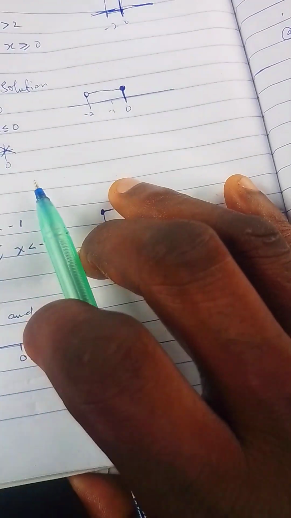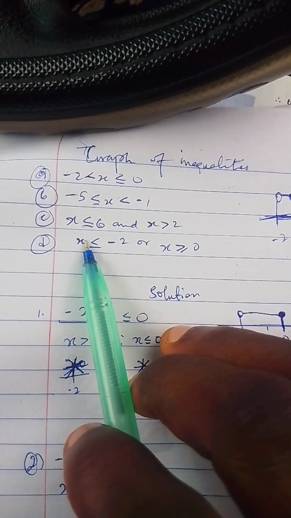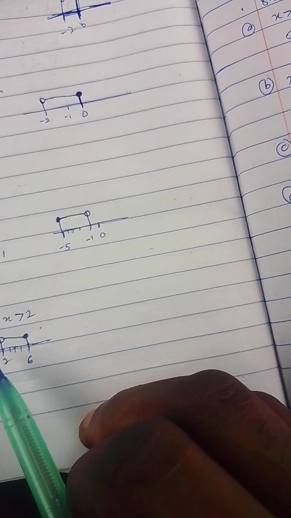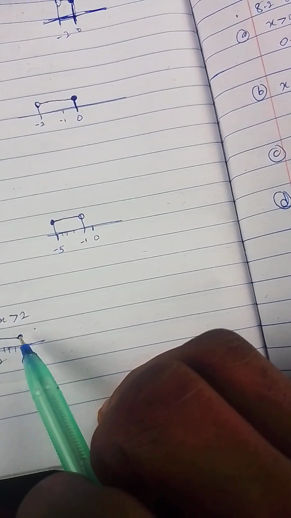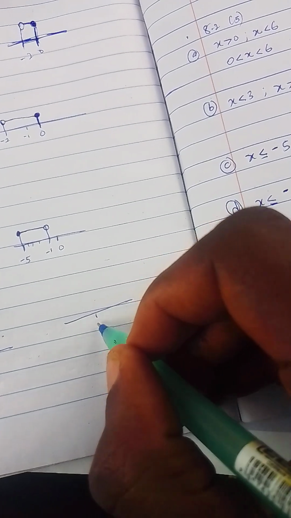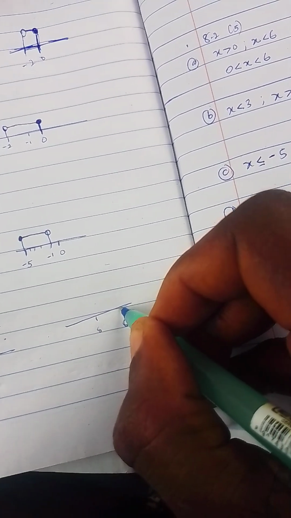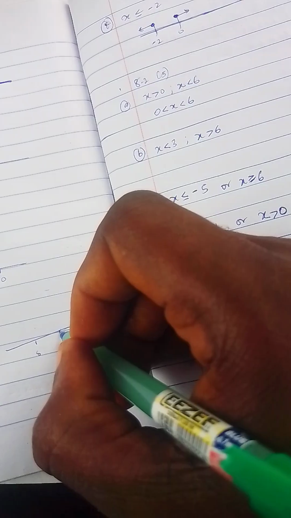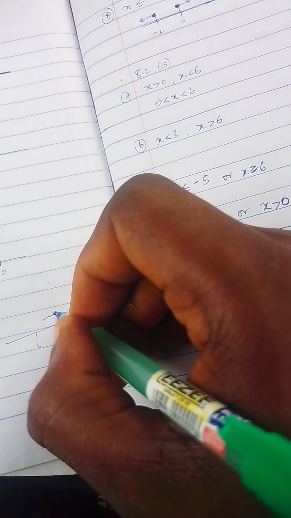And for the third one, it says x is less than or equal to 6. I drew that here. If you draw, I have 0, and for example, 6. Less than or equal to. So that means I'm going to shade. Less than is facing left, so I'll shade.